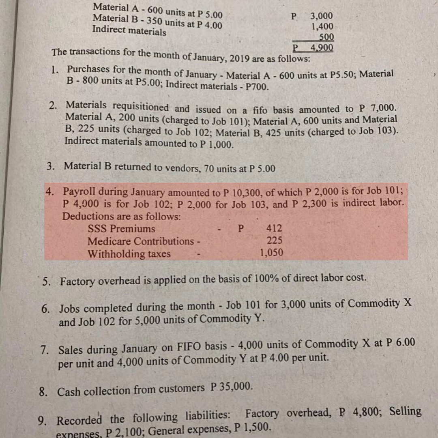Next is the transaction number 4. Payroll during January amounted to 10,300 pesos, of which 2,000 is for job 101, 4,000 pesos for job 102, 2,000 pesos for job 103, and 2,300 pesos is indirect labor. Deductions are as follows. We have SSS premiums amounted to 412 pesos, Medicare contributions 225 pesos, and withholding taxes 1,050 pesos.